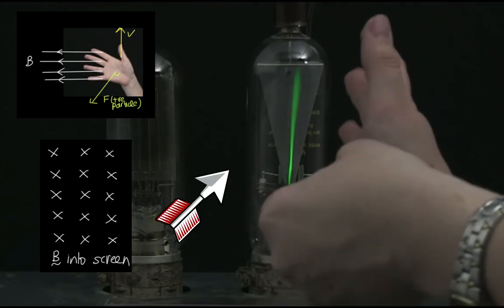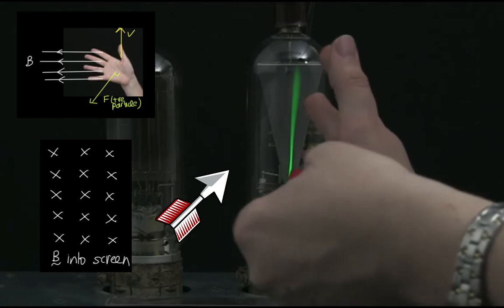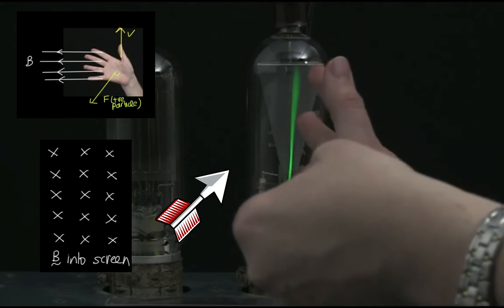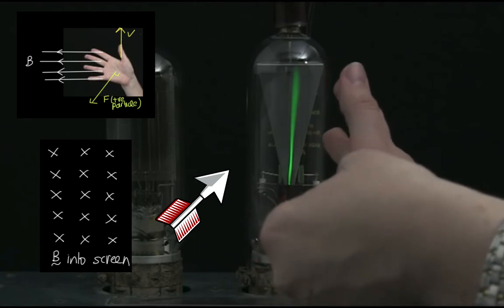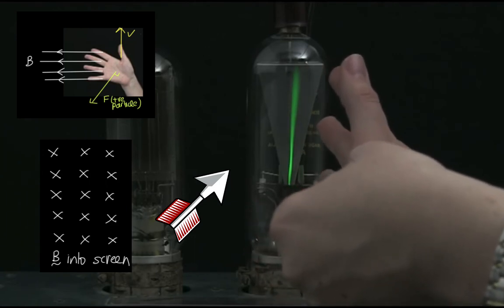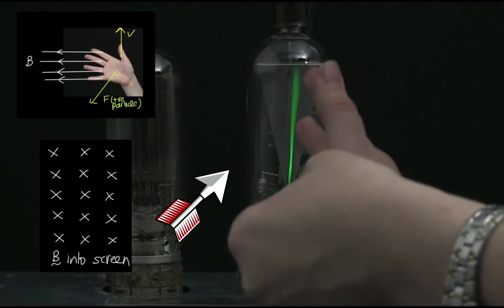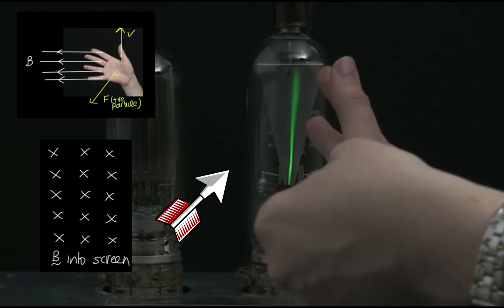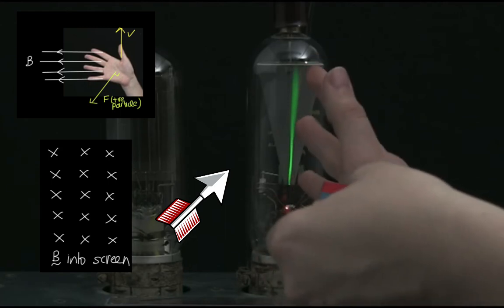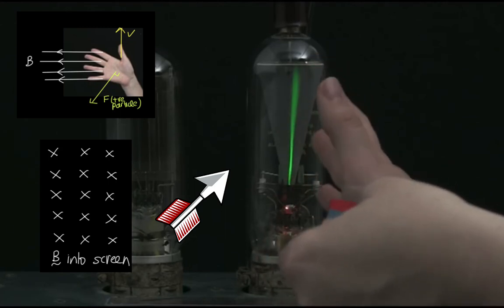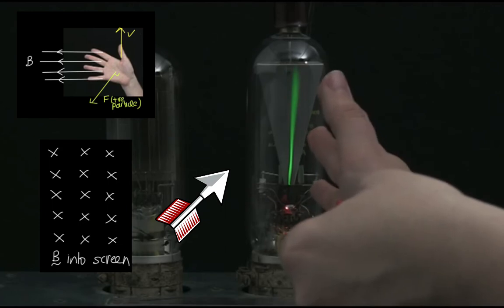We do that because we imagine the magnetic field lines like an arrow. If the arrow is coming towards you, you see the point of the arrow. So magnetic field lines coming out of the screen would look like little dots. If the arrow is receding from you, you see the tail feathers receding, so you see little crosses. And so that's how to remember how to represent magnetic field lines going into or out of the page.